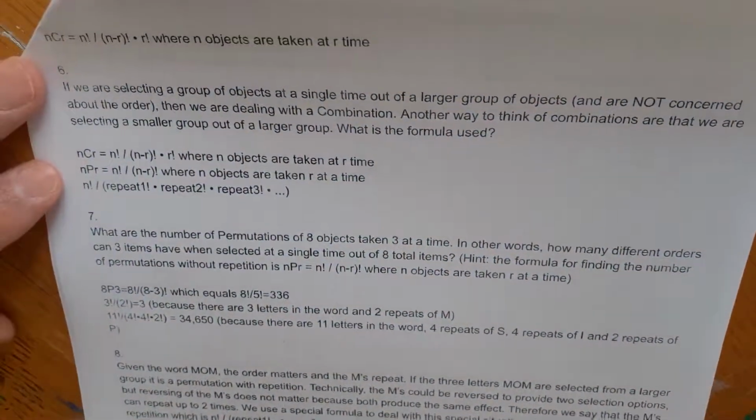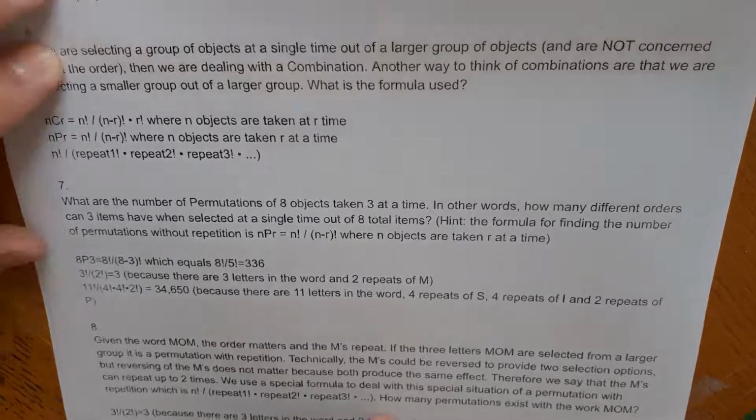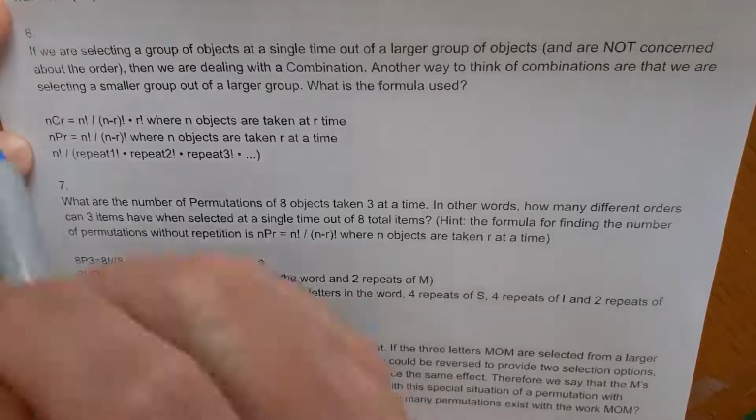Then they're going to give us a couple of examples with these problems, and we'll try to do the math on our calculator for them using the factorial key, which this is the third lesson in this unit, so you should have a little bit of an idea what factorial is by now.